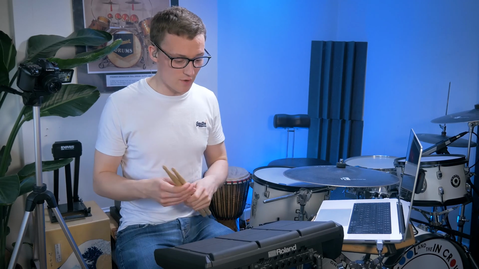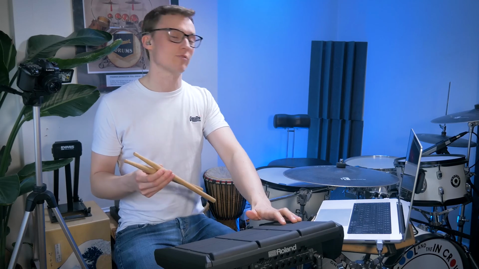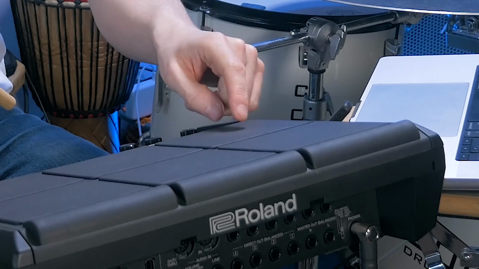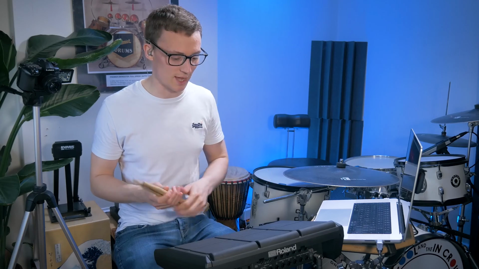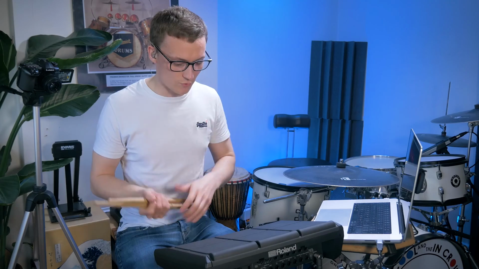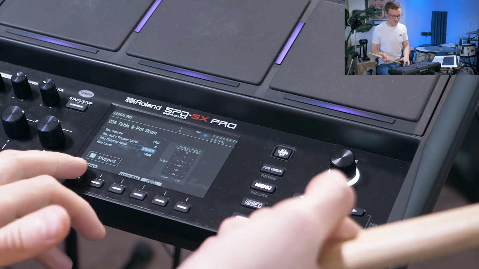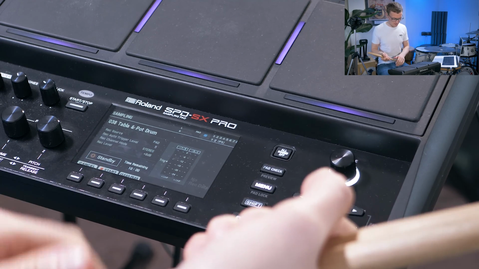Now today I've actually plugged my audio interface that I record the sound from this through into the headphone jack of the SPD SX Pro, and the reason I've done that is so that you can hear my click. Of course, the click isn't going to record onto the loop itself. And then I'm going to hit standby.